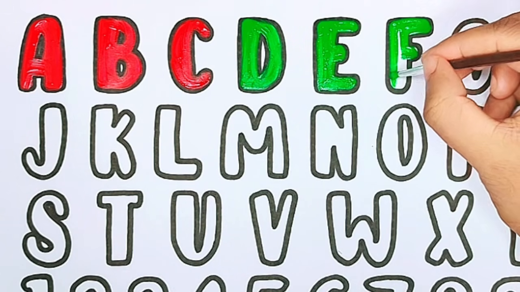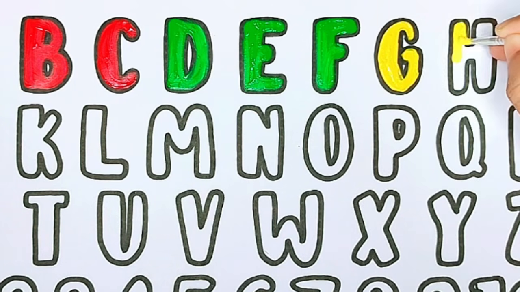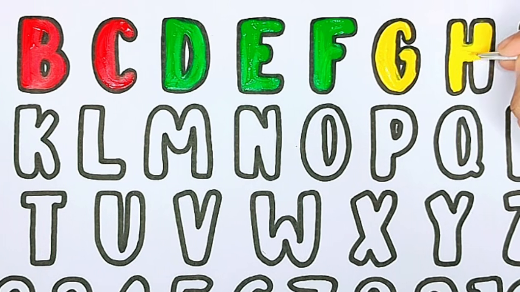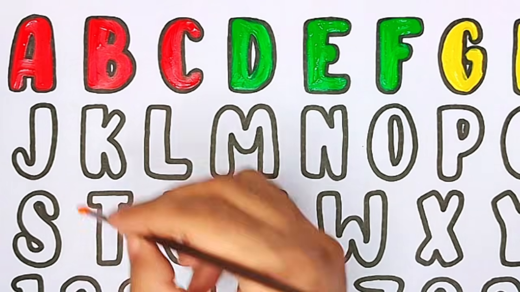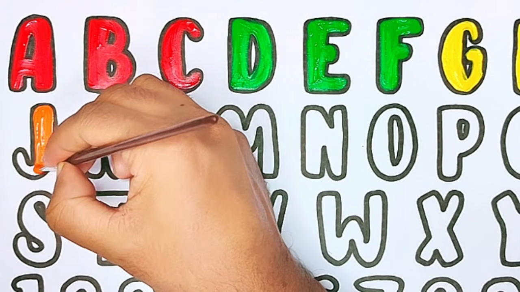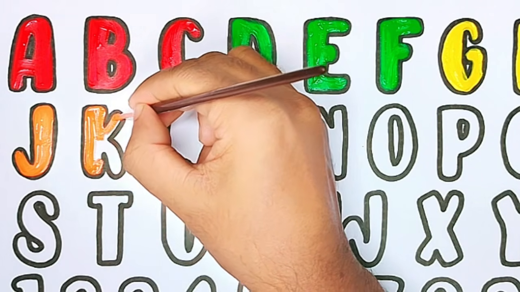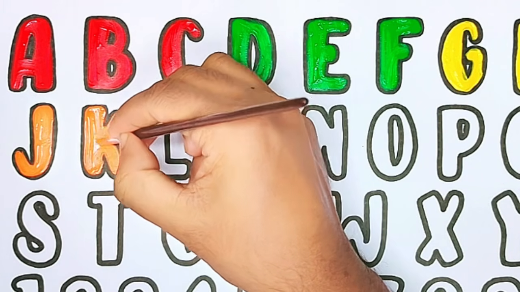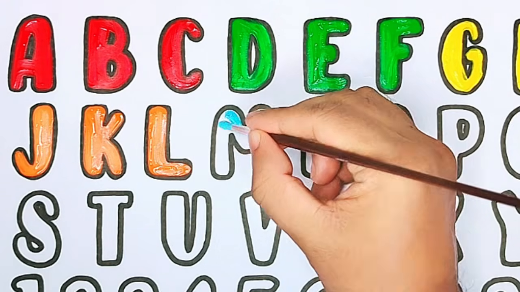F for flag. G for guava. H for hen. I for insect. J for jellyfish. K for kangaroo. L for lamp.